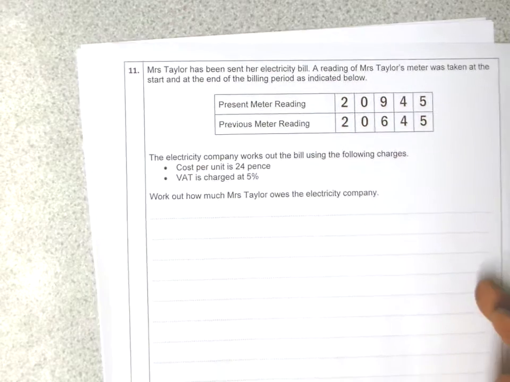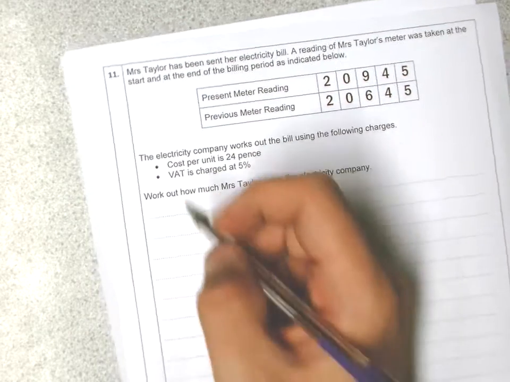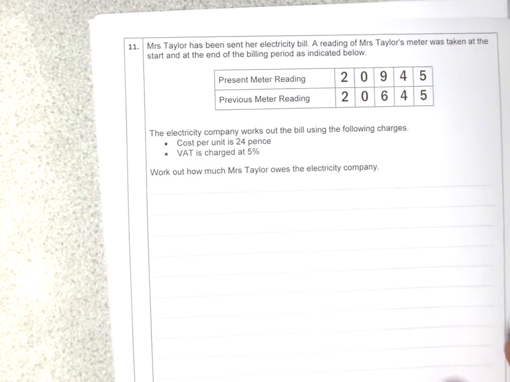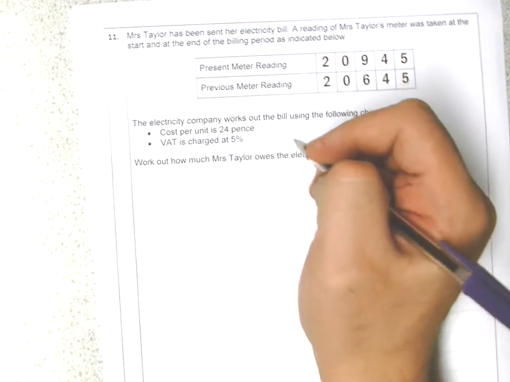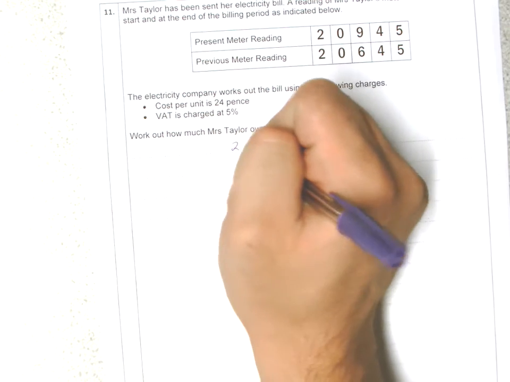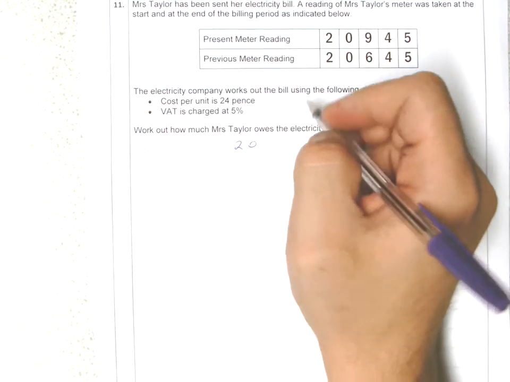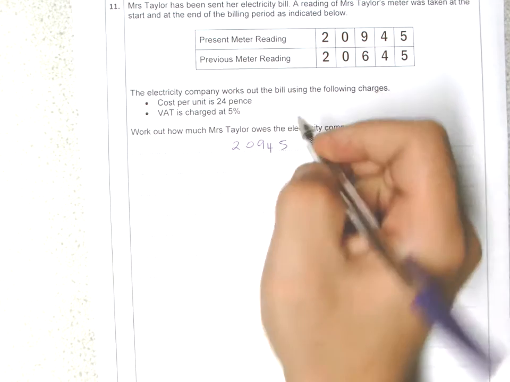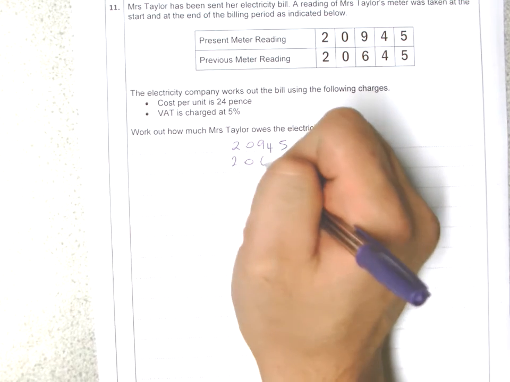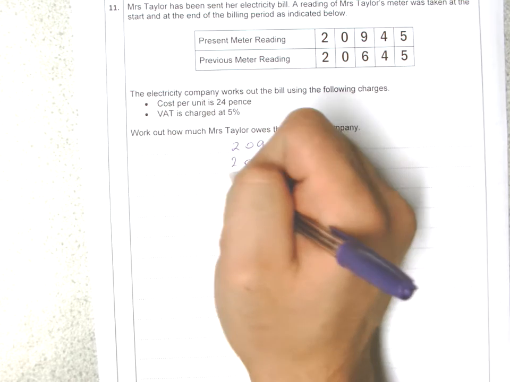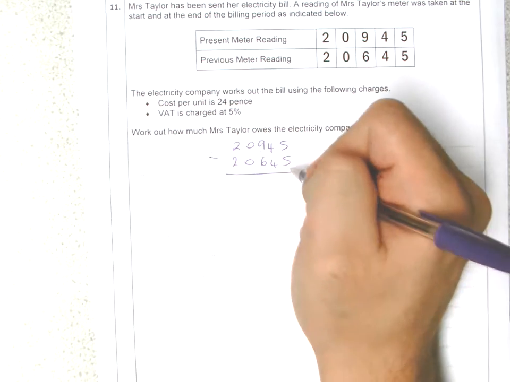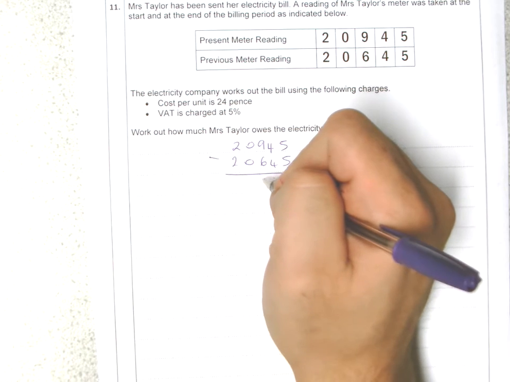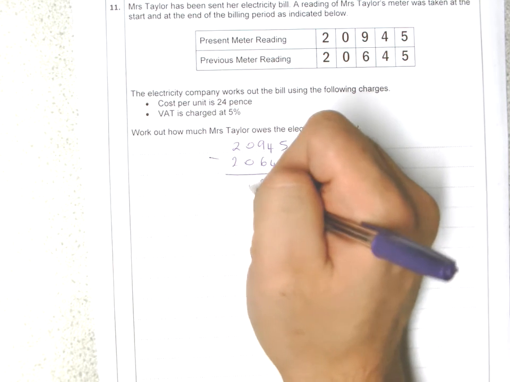So first of all, of course, you're going to work out how many units she's used. And it's actually quite straightforward because if we look at doing 20,945 take away 20,645, well, 5 take away 5 is 0, 4 take away 4 is 0, 9 take away 6 is 3, and then you've got these, haven't you?